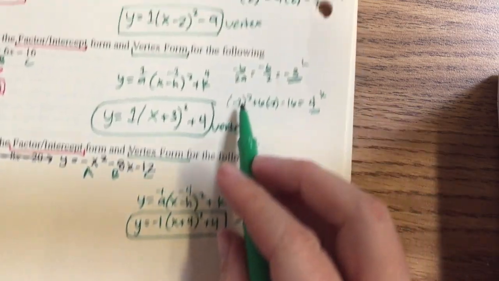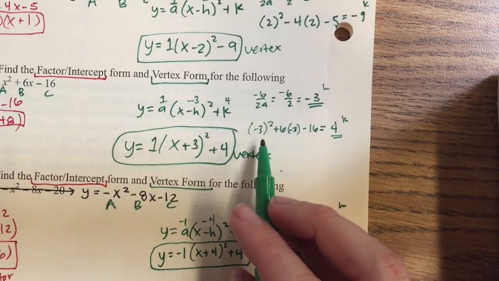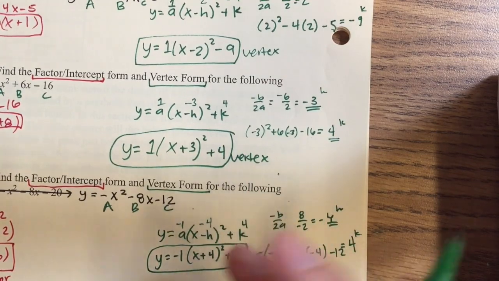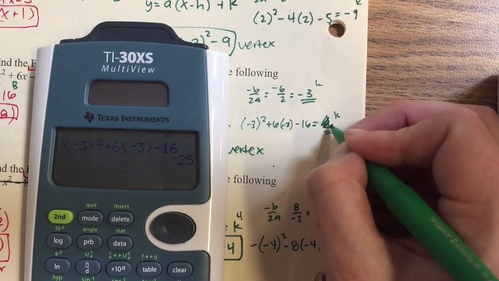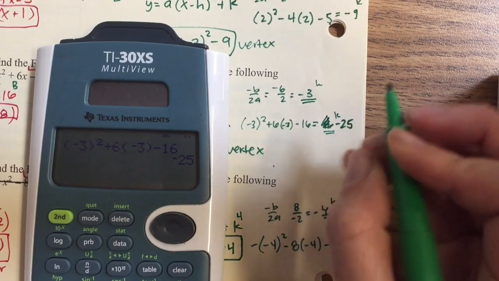And I think I made a mistake on example 2. I'm going to check it. -3 squared plus 6 times -3 minus 16 is -25.